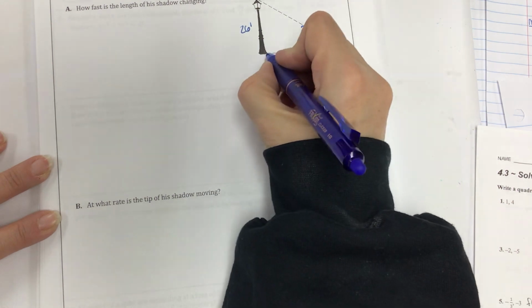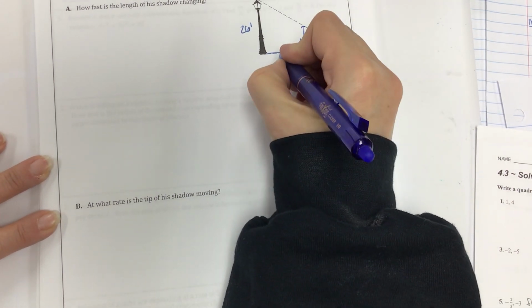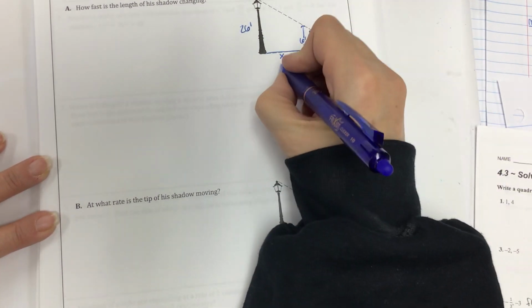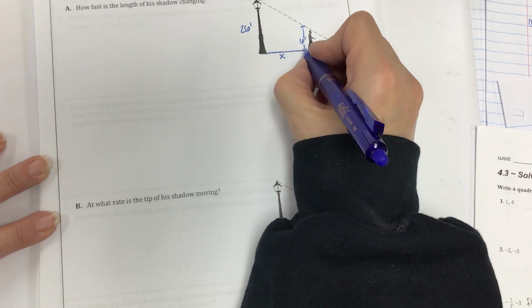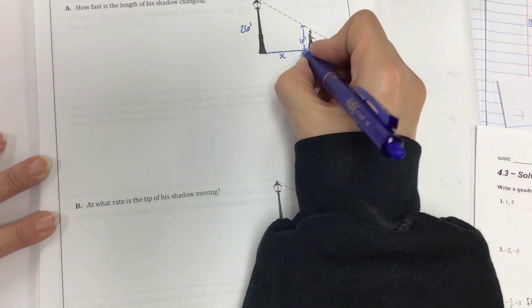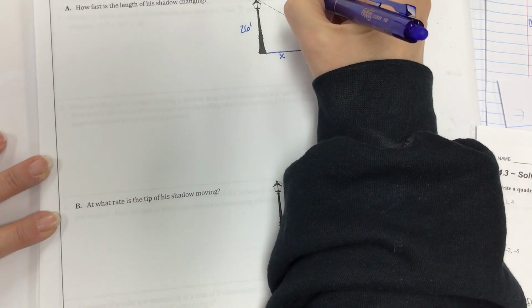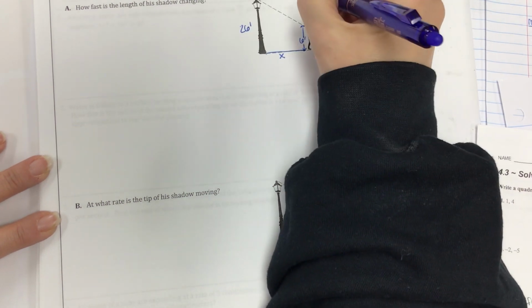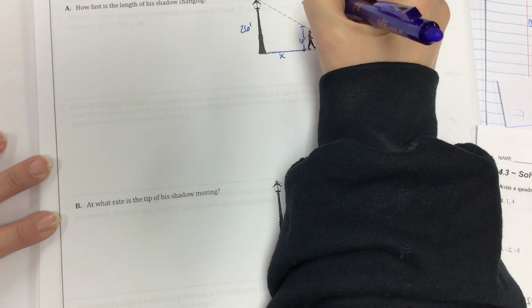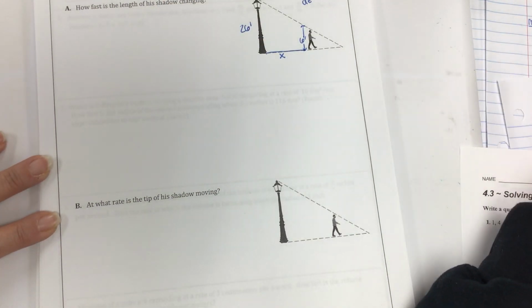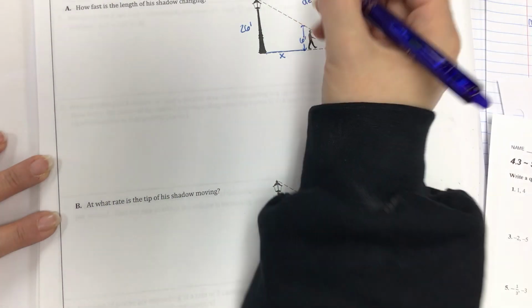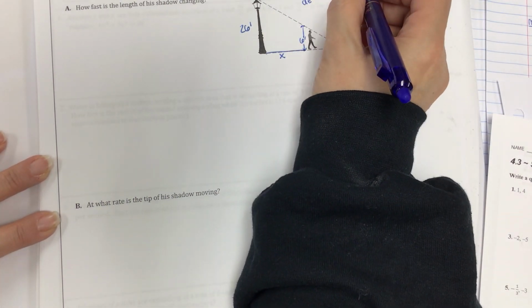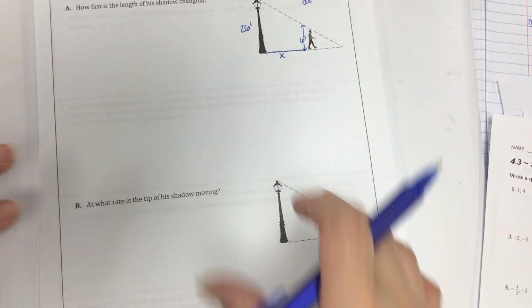So he's walking away here. If I'm calling this x, then the rate that he is walking this direction, dx/dt, would be 4 feet per second. It's positive because the distance is increasing from the lamppost. When he is 20 feet away from the lamppost, find each of the following.